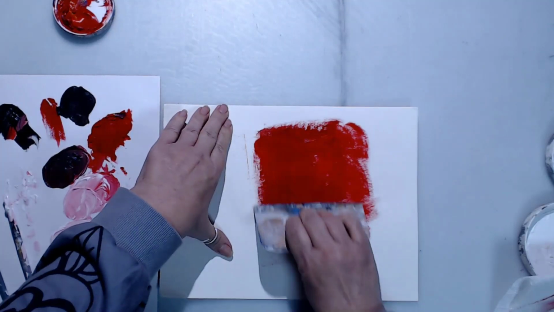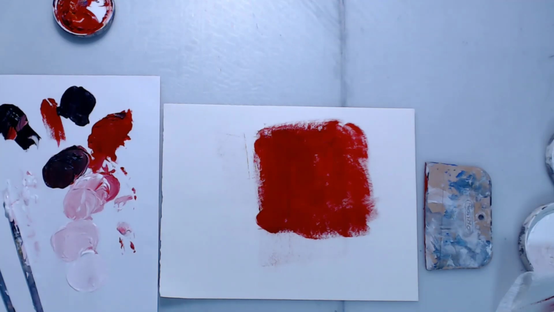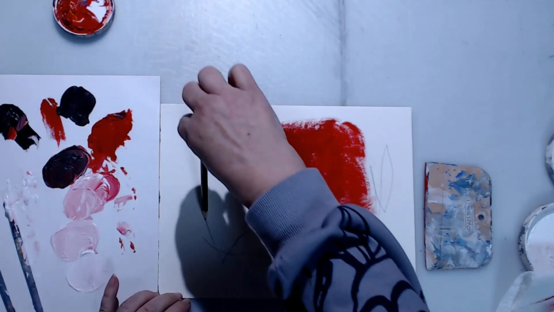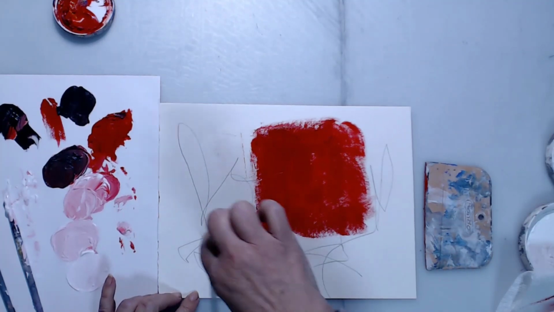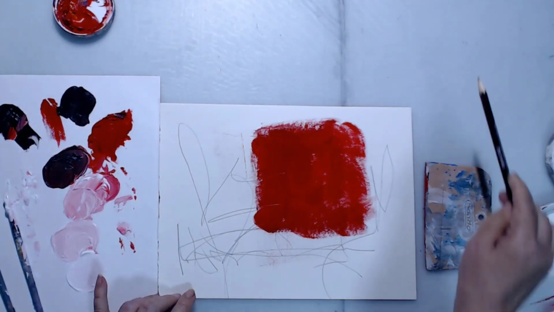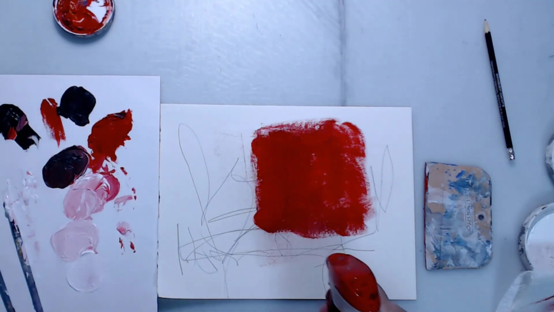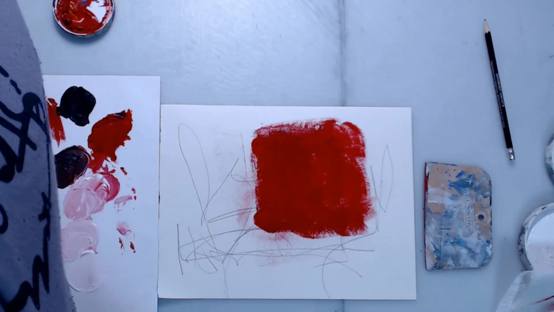Okay, now you have a lot more going on the paper there. I'm going to have marks, because I normally have marks all over the paper. Alright, now many times we do a lot with drips.